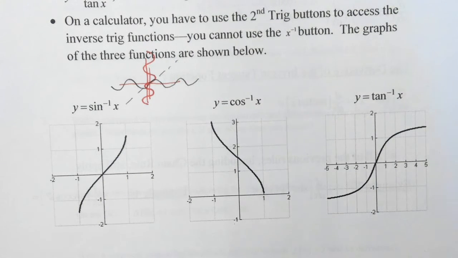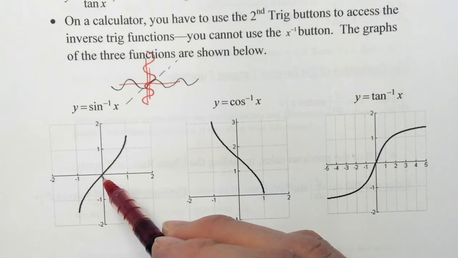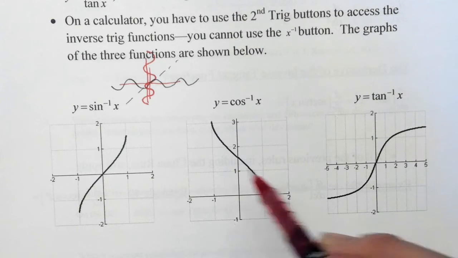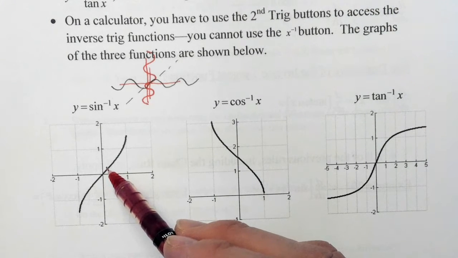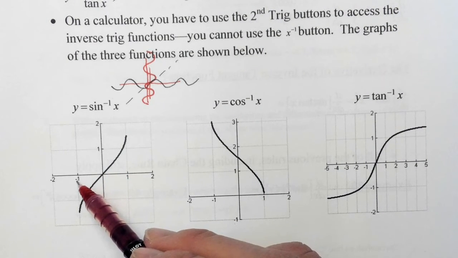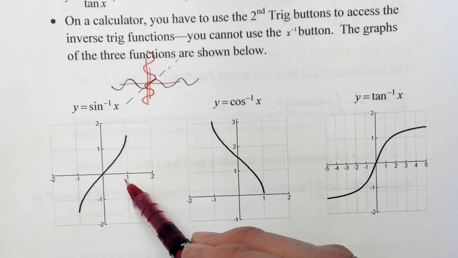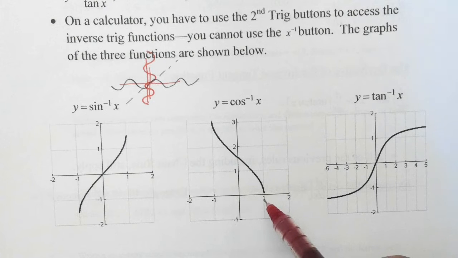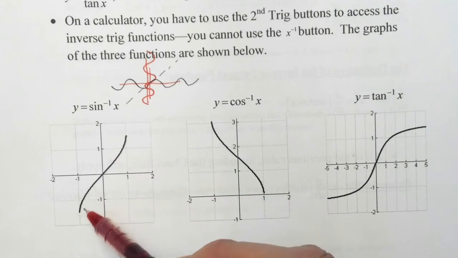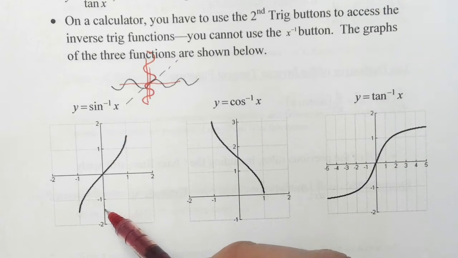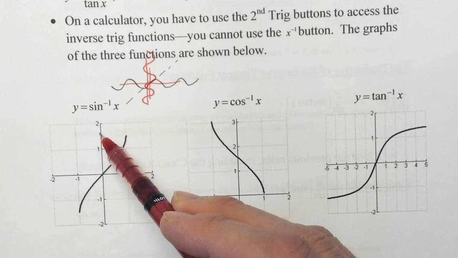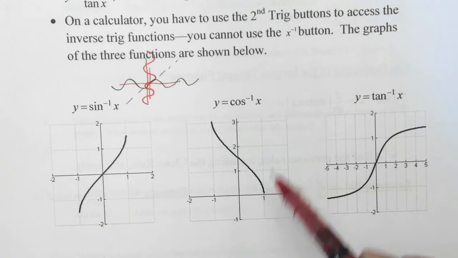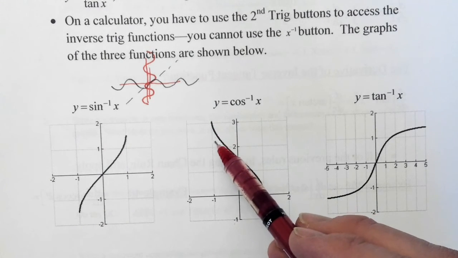So the way that we get around that is we restrict the domain of the inverse sine, and the same thing happens with inverse cosine. In regards to inverse sine, our domain is only from x equals -1 to x equals 1. And same thing with inverse cosine. -1 to 1 is our domain. Inverse sine's range goes from -pi/2, which is right here, about -1.5, up to 1.5, which is pi/2. Cosine's range goes from 0 up to pi.